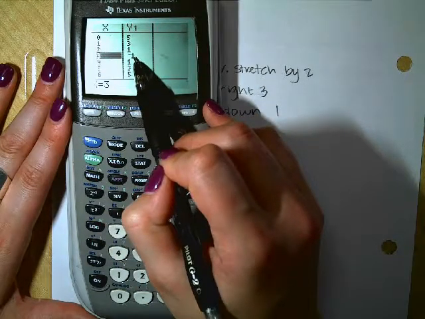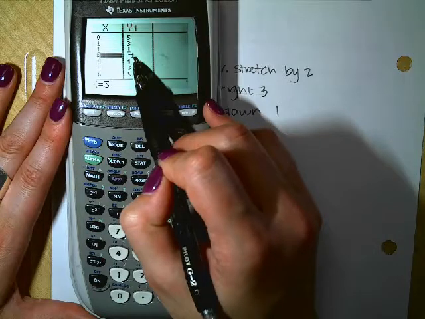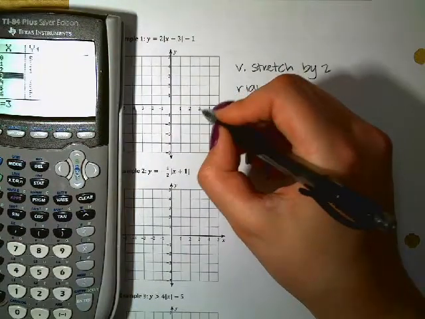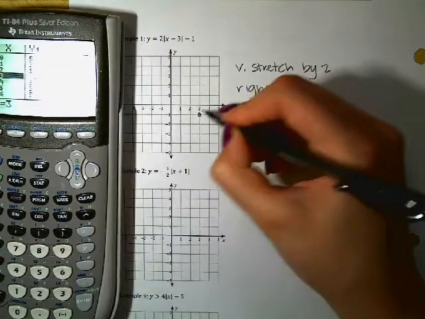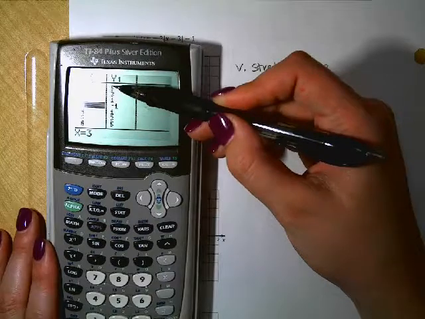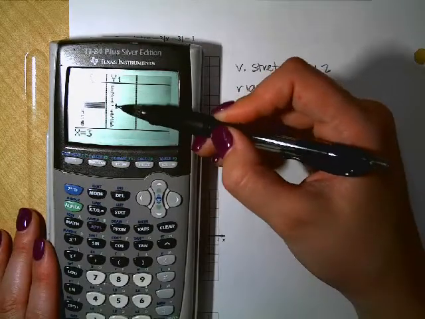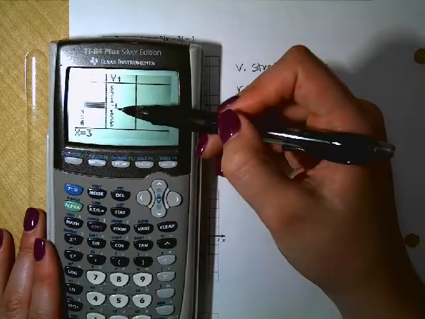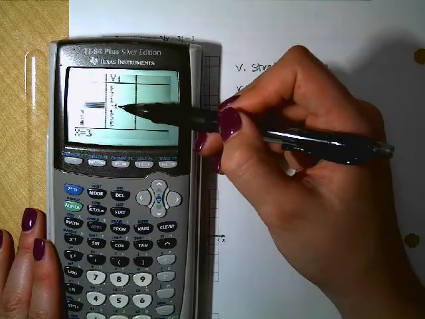So if you look here, you can see the point right 3, down 1. That's the middle of the graph. We call that the vertex. Okay, so we're going to graph that first. So it went right 3, down 1. I know that based off my transformations. And if you look at your y coordinates, you can see that's kind of in the middle. Do you guys see how it's symmetric on either side? You got the 1s and then the 3s and then the 5s. So that tells you that this is the middle point of that V.